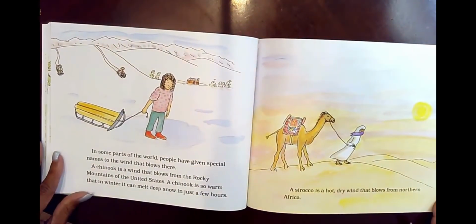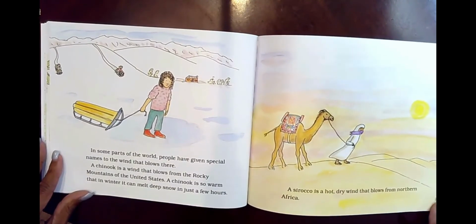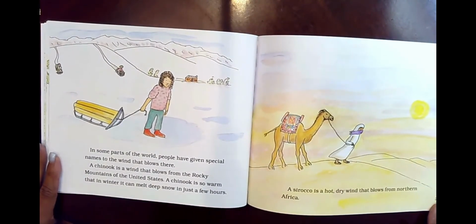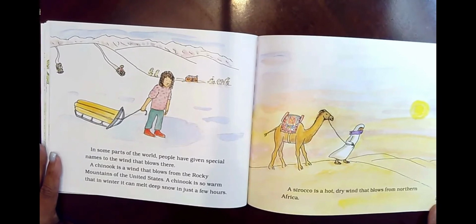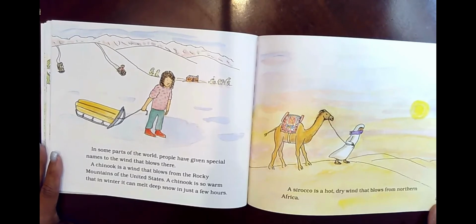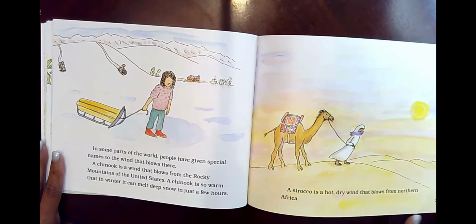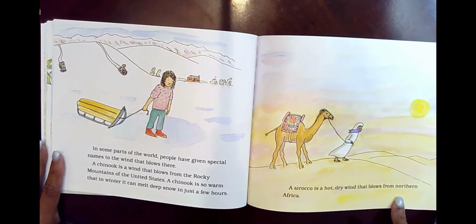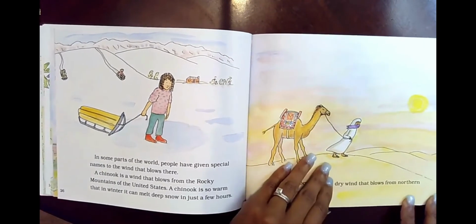In some parts of the world, people have given special names to the wind that blows there. A Chinook is a wind that blows from the Rocky Mountains of the United States. A Chinook is so warm that in winter it can melt deep snow in just a few hours. A Sirocco is a hot, dry wind that blows from northern Africa.